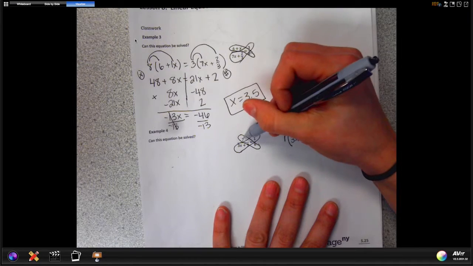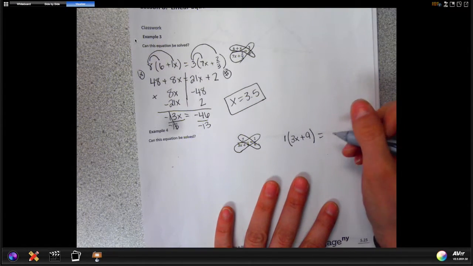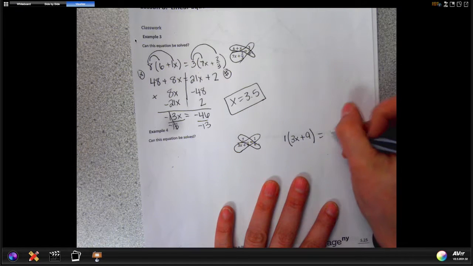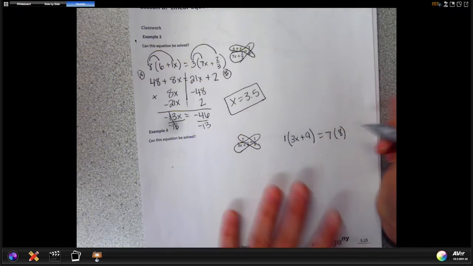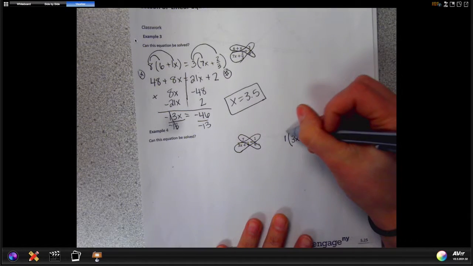Now on this side I have two singular numbers, a 7 and an 8. Because that's the case, it doesn't matter which one you start with. I'm going to start with 7, and then in parentheses I'm going to put my 8. I could have done the 8 on the outside and the 7 on the inside. It would give me the same answer. Now I'm going to distribute.